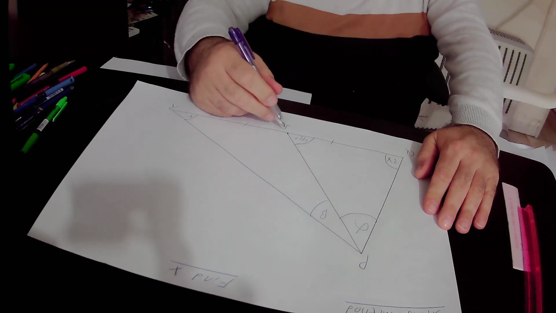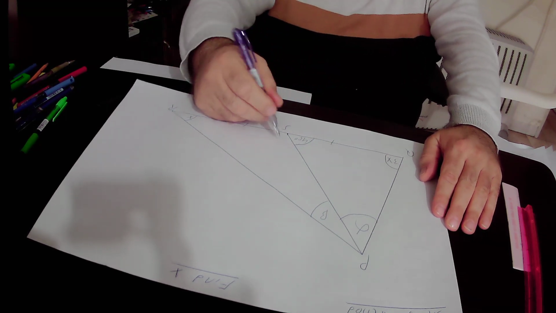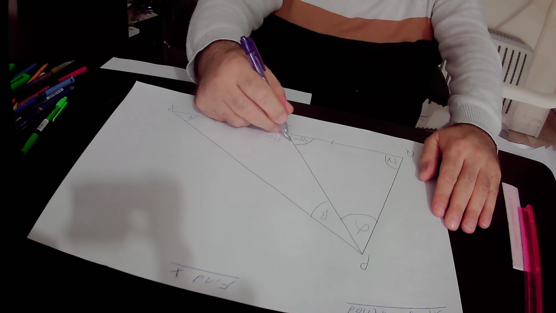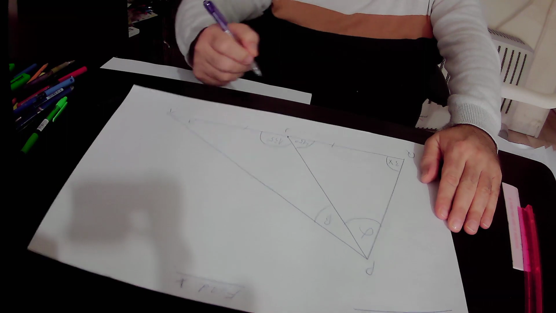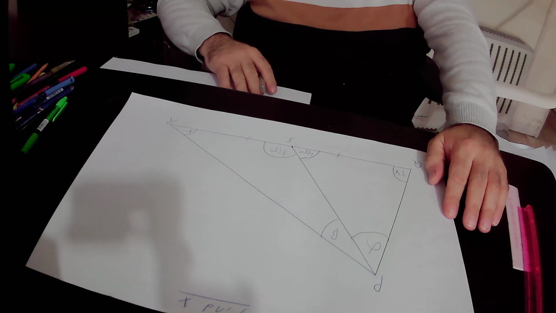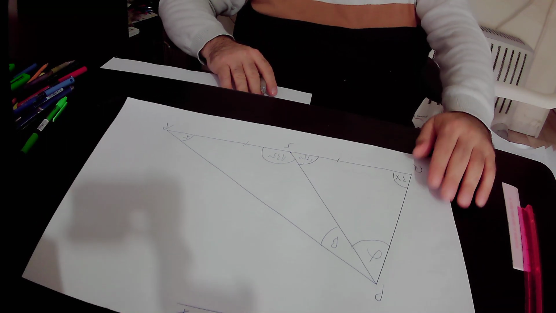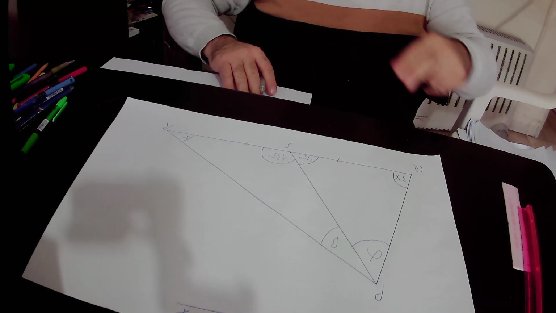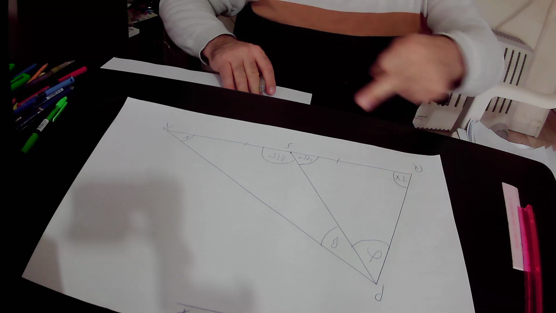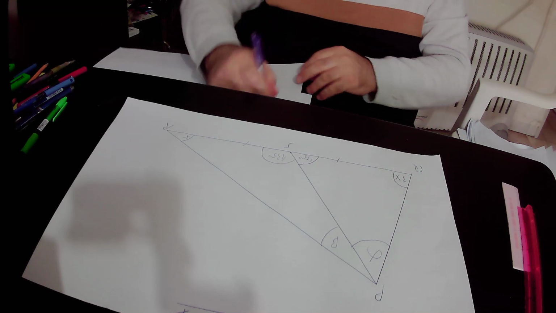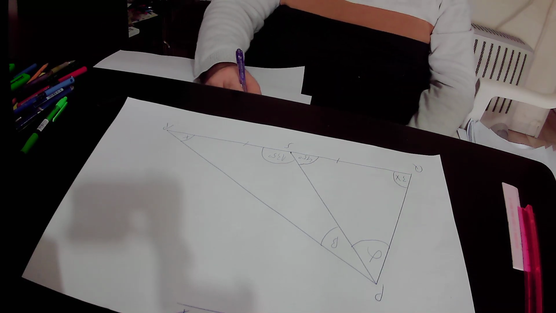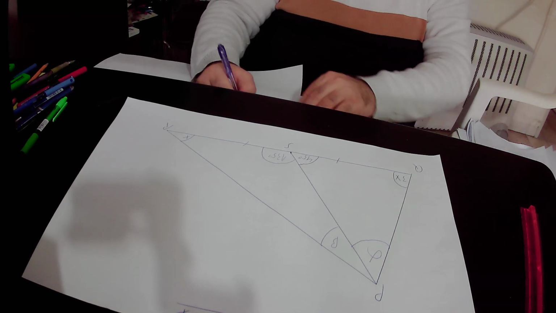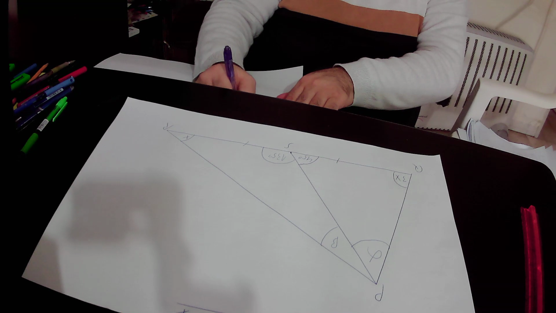And we already found out that angle PSR, this angle, is equal to 135 degrees. And we also know that the sum of the angles in any triangle is equal to 180 degrees. So if we focus on triangle QPS, in triangle QPS, the sum of the angles must be equal to 180 degrees.